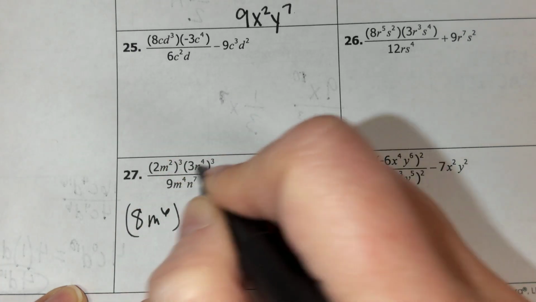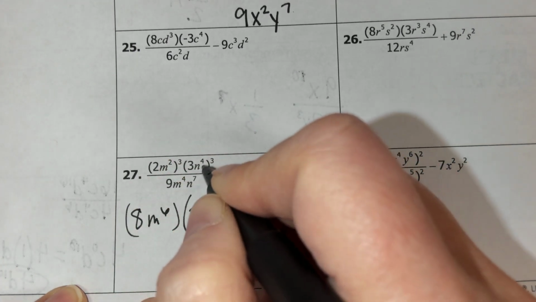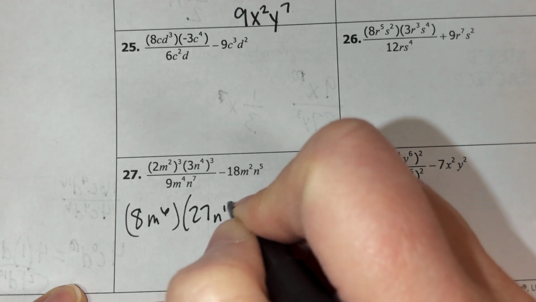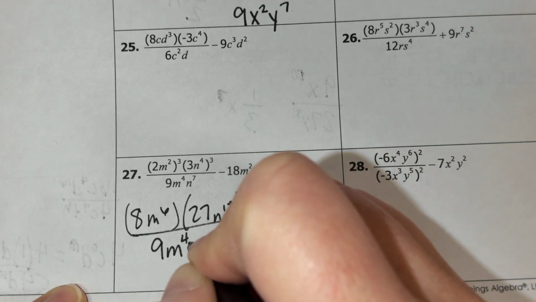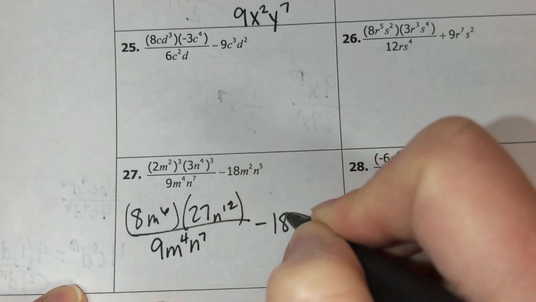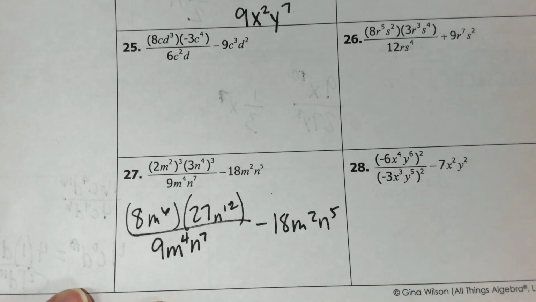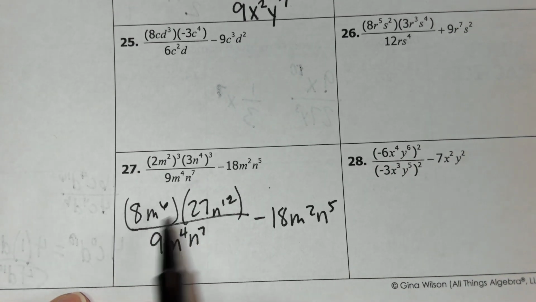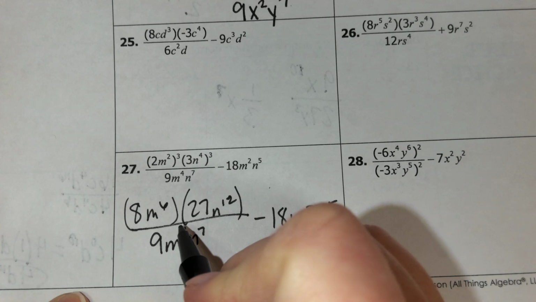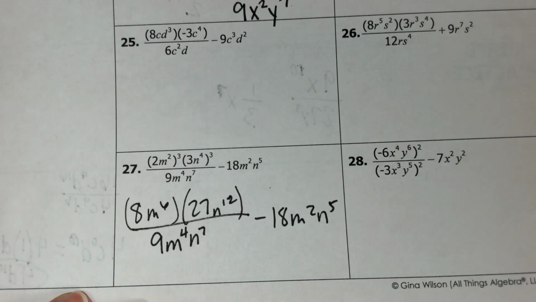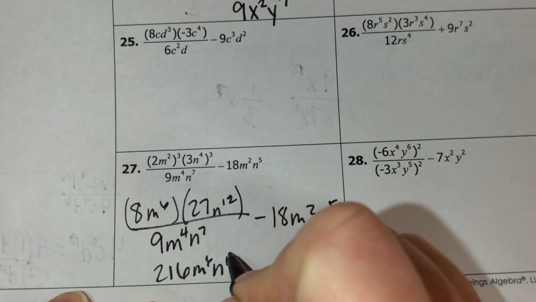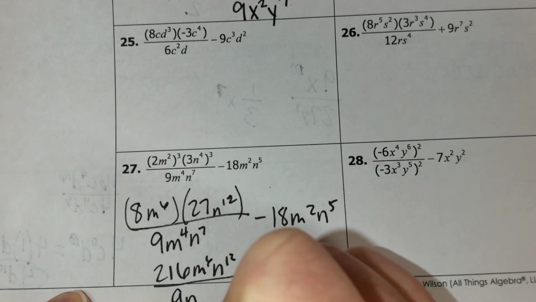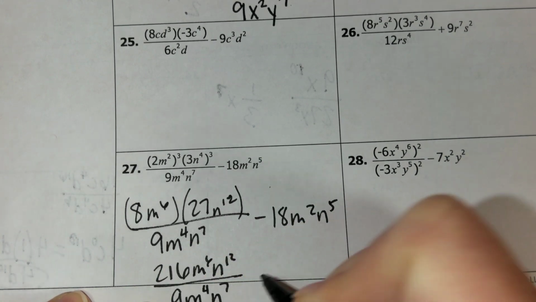Then we have 3 cubed, which is 27, n to the 4th raised to the 3rd power is n to the 12th power. And then we have that over 9 m to the 4th power n to the 7th power. Still all of this out here as well. We're going to multiply next the top, and so we end up with 8 times 27. I don't have that off the top of my head. 216. So 216 m to the 6th n to the 12th divided by 9m to the 4th power n to the 7th power.